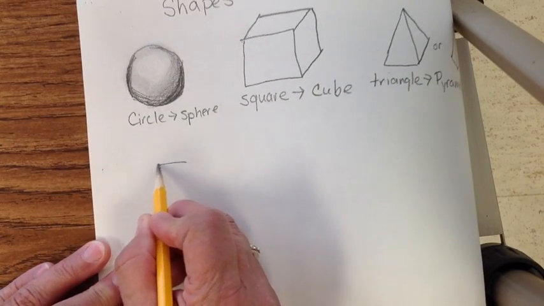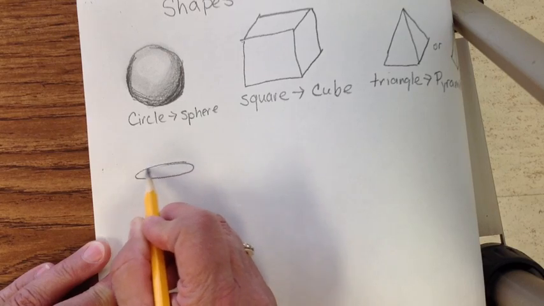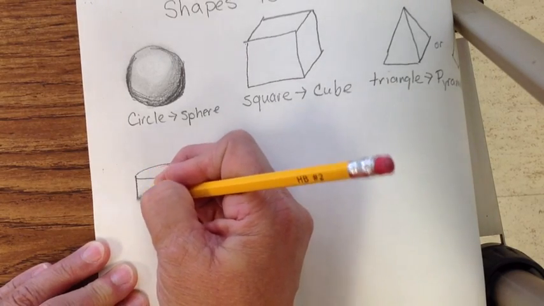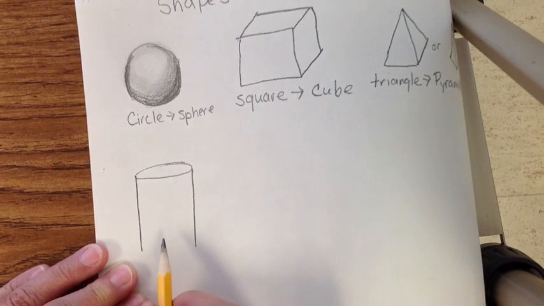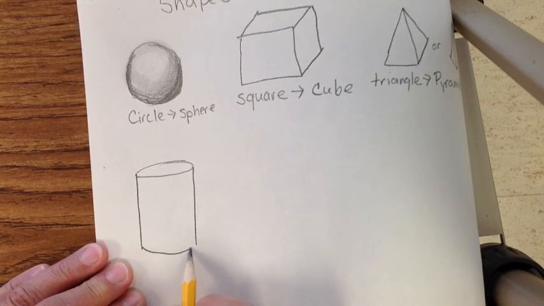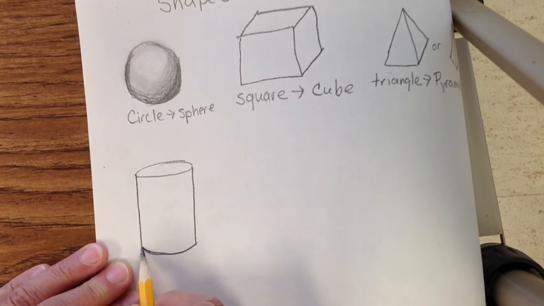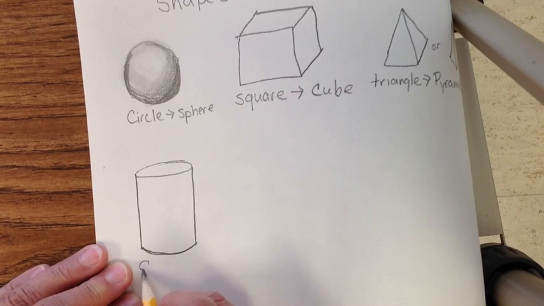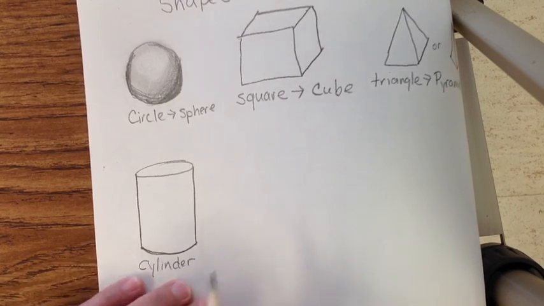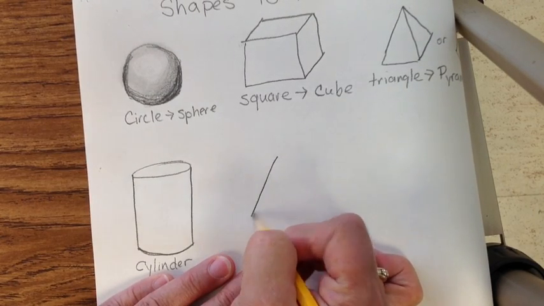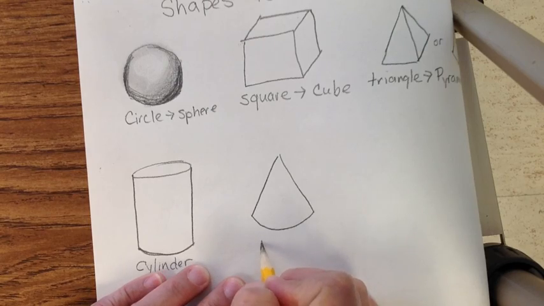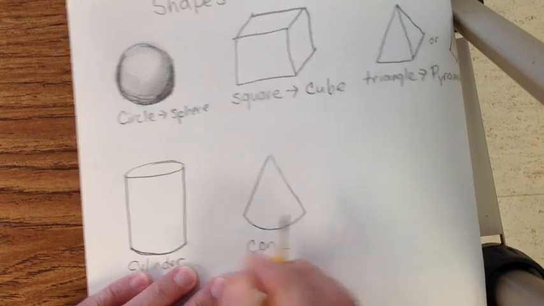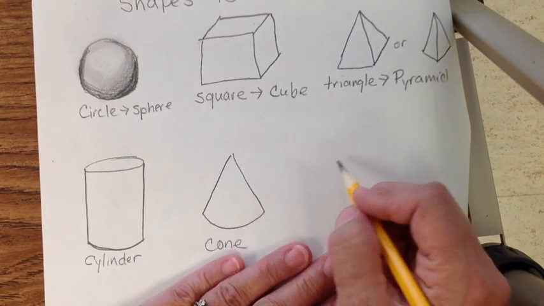To make a cylinder, you start with an ellipse. It might take a couple tries, straight lines down. And then this is important, the bottom should be curved just a little bit, depending on the angle that your cylinder is in. That needs to be curved. So that's our cylinder. And then another geometric shape is a cone. Again, you start at the top of a triangle, but then you round the bottom to create the cone.